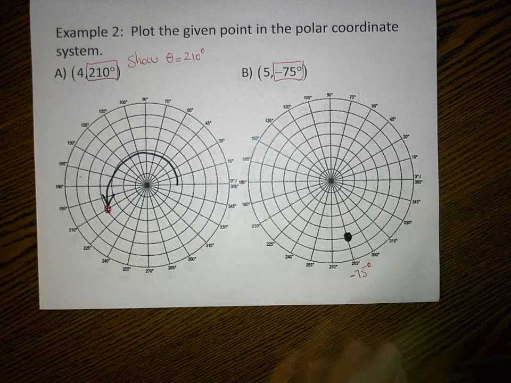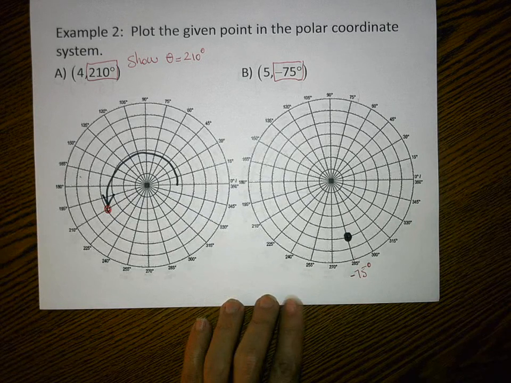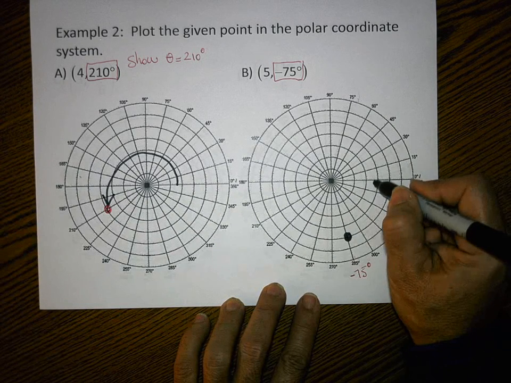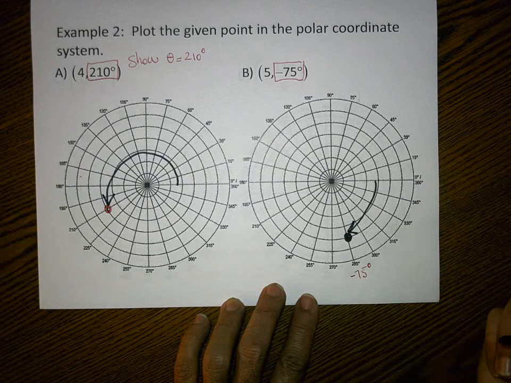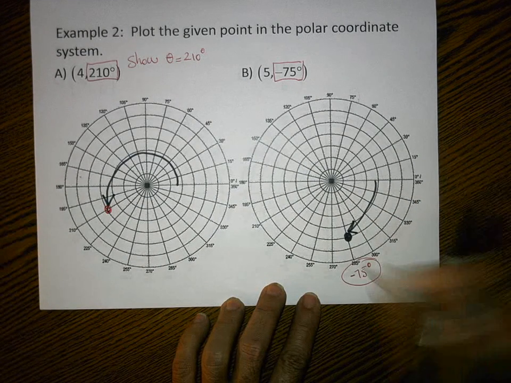Now let me show. The point without any direction, without any angle, is incorrect. So let me show that I went negative 75. Okay, negative 75 degrees. And there's the label to show.